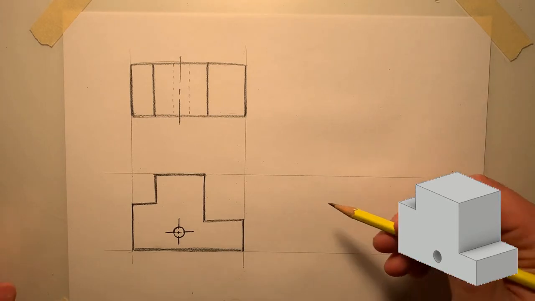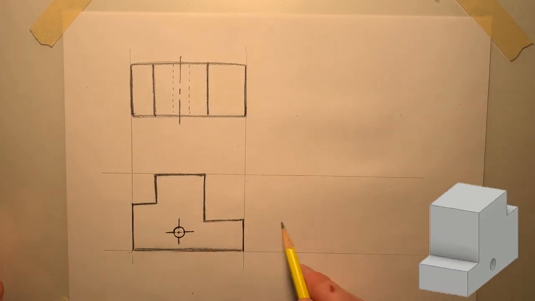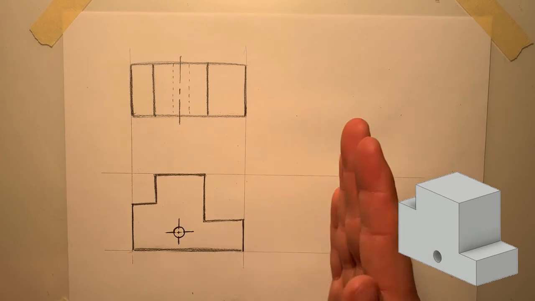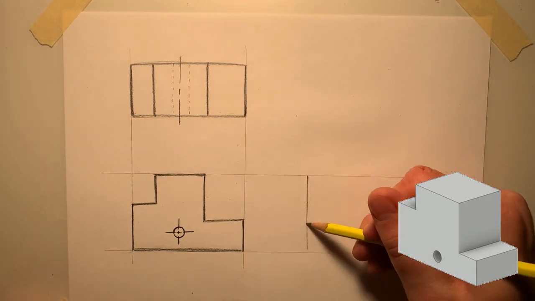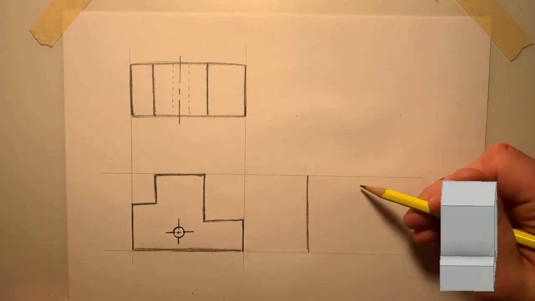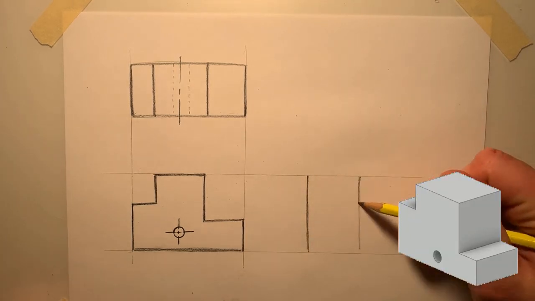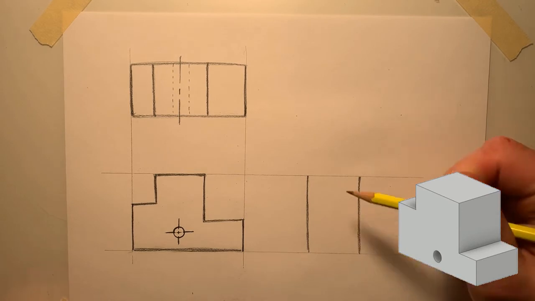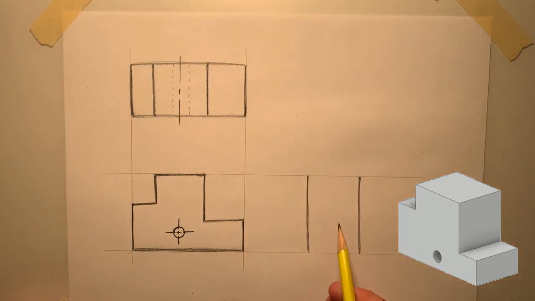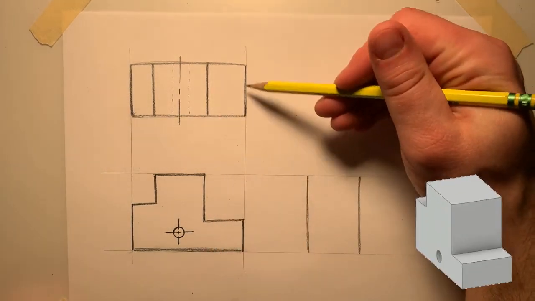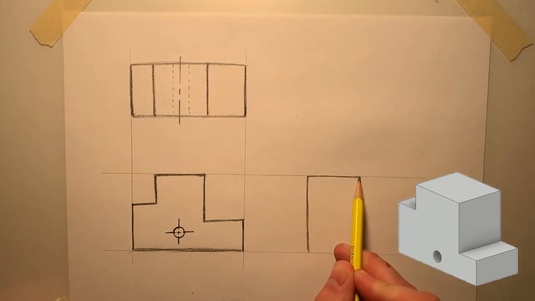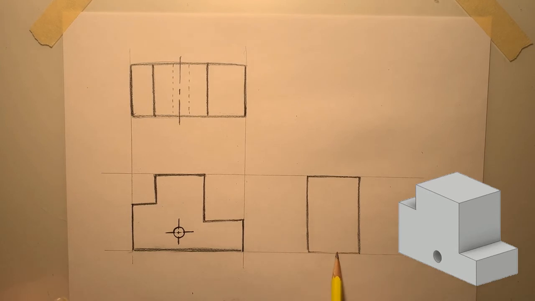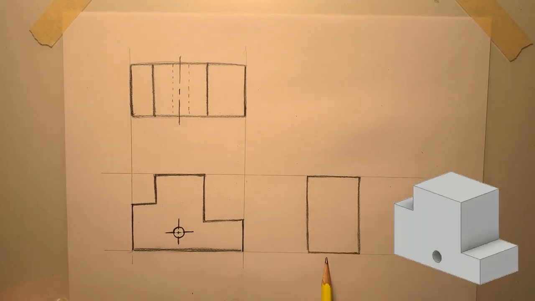So last thing is the right side view. So coming over, rotating my shape over to see the right side. Here's my front edge, my back edge. Now the space between these two, I'm trying to approximately make the same as they are here in the top view. This depth here is the same as this depth here, so I don't want those to appear different. Got my outline, my object lines here.